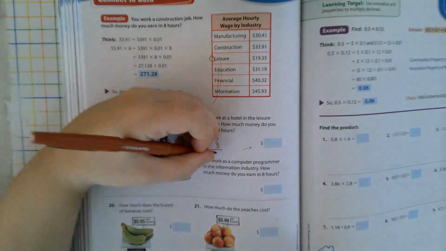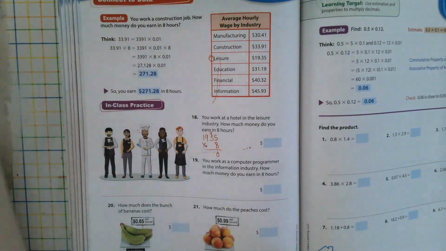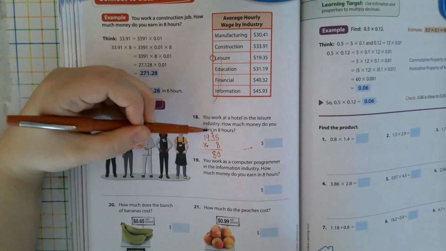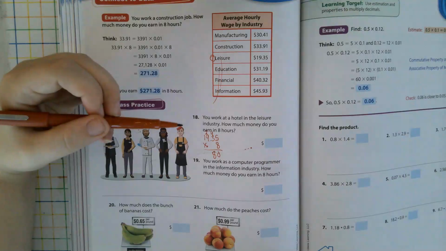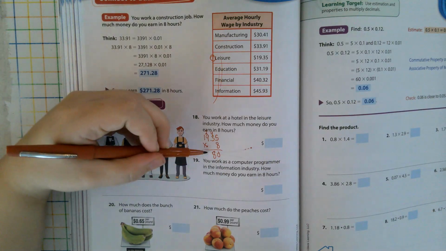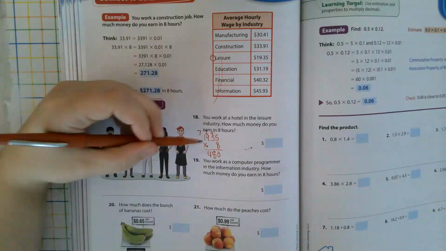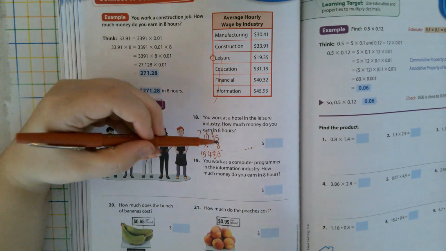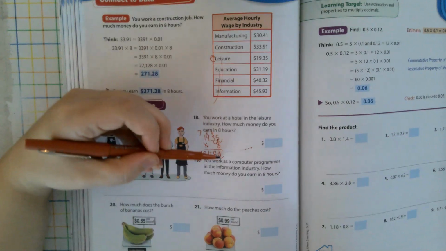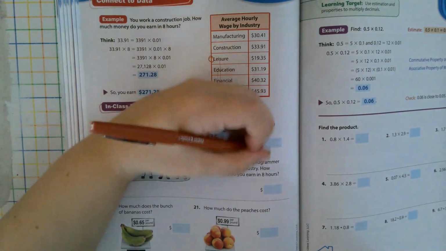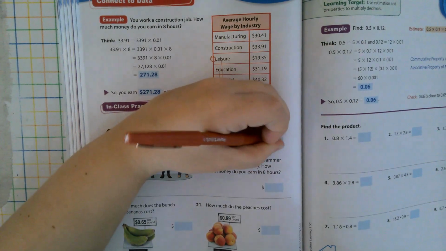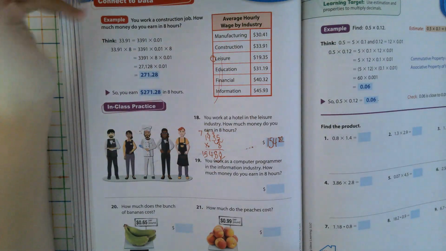5 times 8 is 40. Carry the 4. 3 times 8 is 24, plus 4 is 28. Carry the 2. 9 times 8 is 72, plus 2 is 74. Carry the 7. 1 times 8 is 8, plus 7 is 15. And then there were 2 numbers after the decimal point. So I make 154.80. Not great for 8 hours, but oh well.